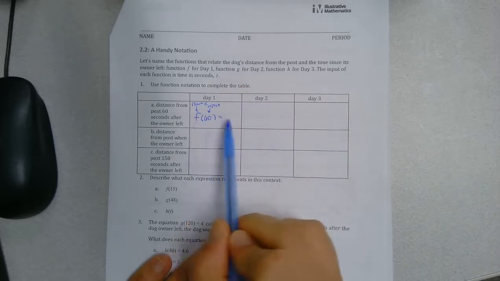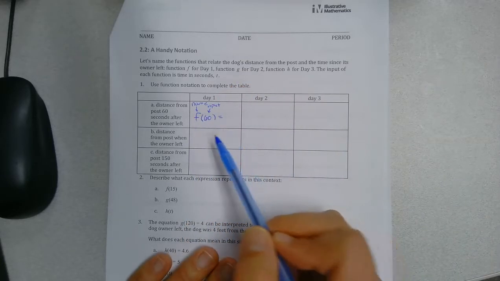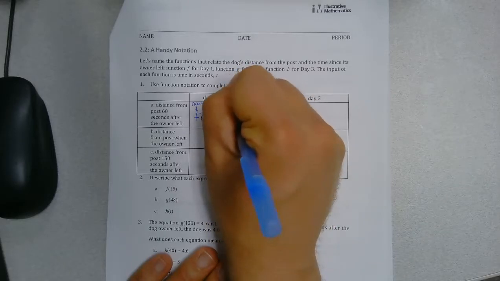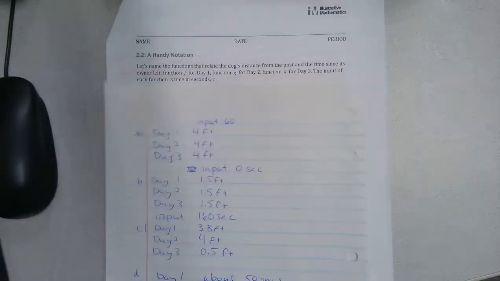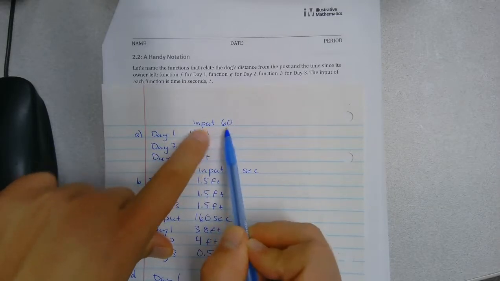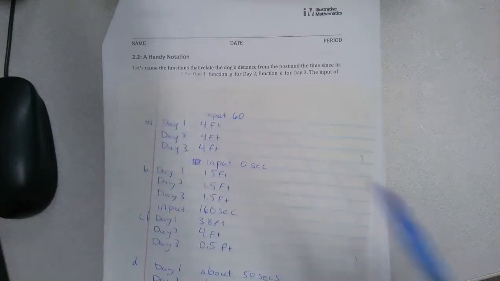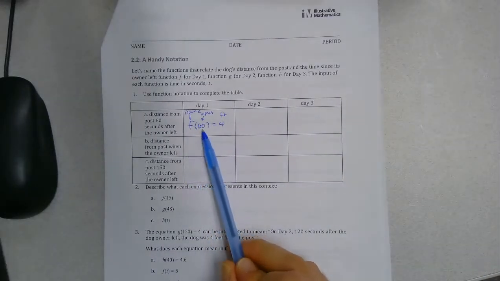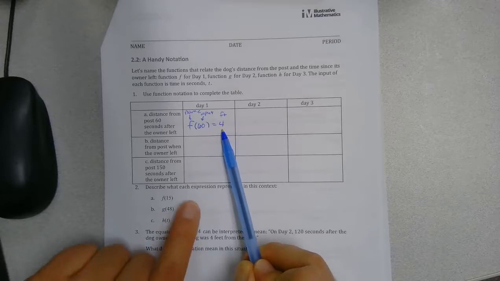And then we put is equal to, and then we put our output, which was 4 feet. If you remember, we say our input was 60 seconds, our output was 4 feet, and we call this function f. So we say f of 60 is 4.